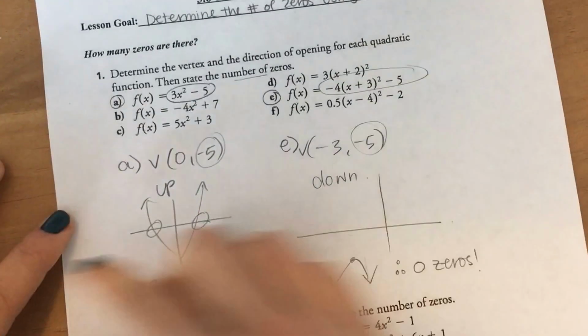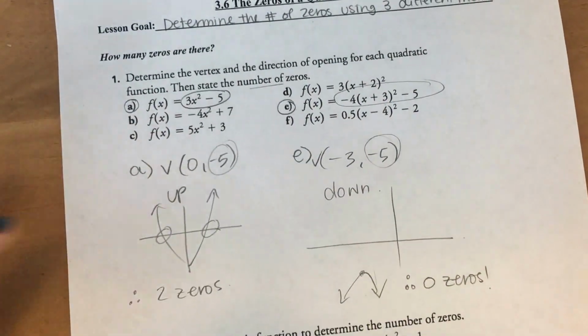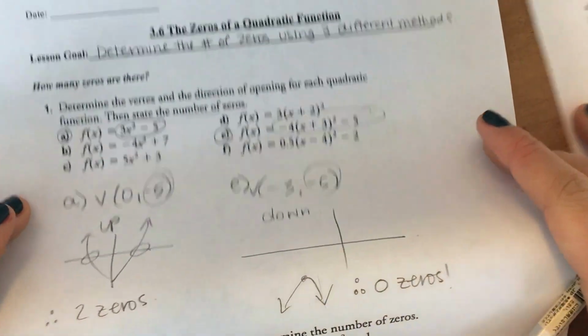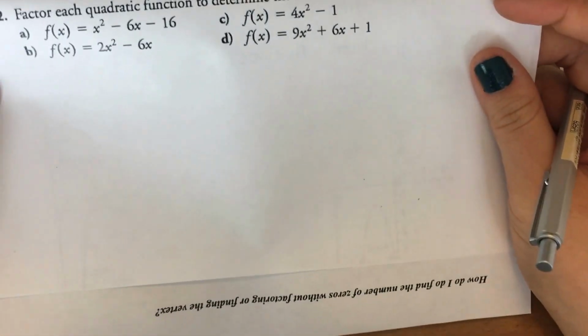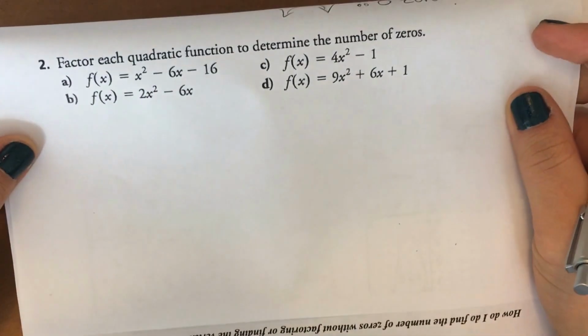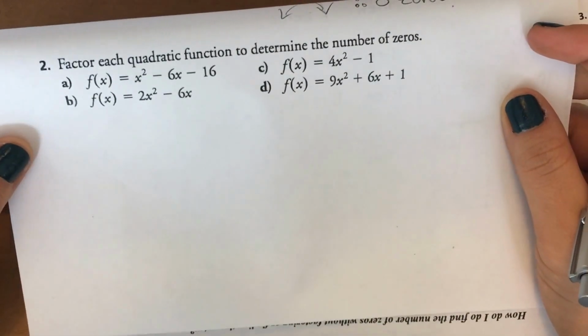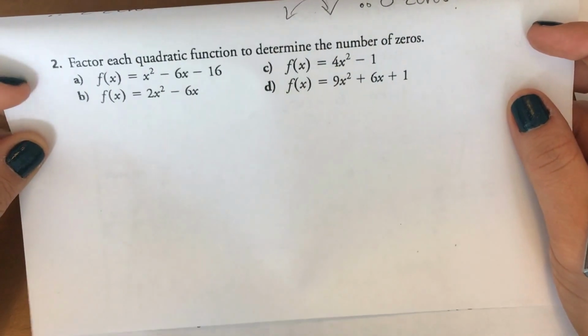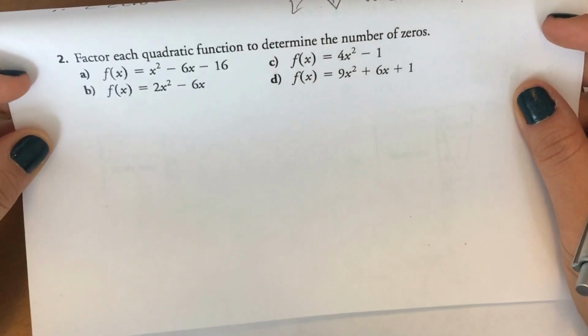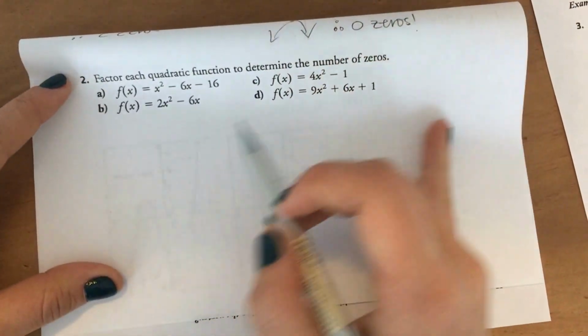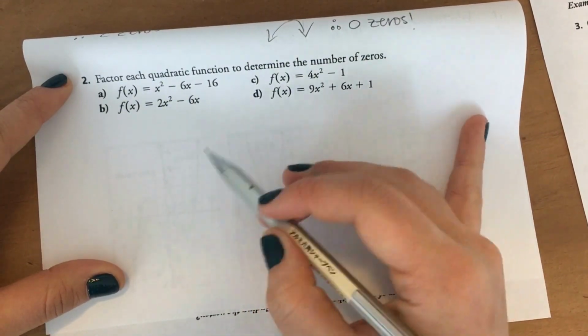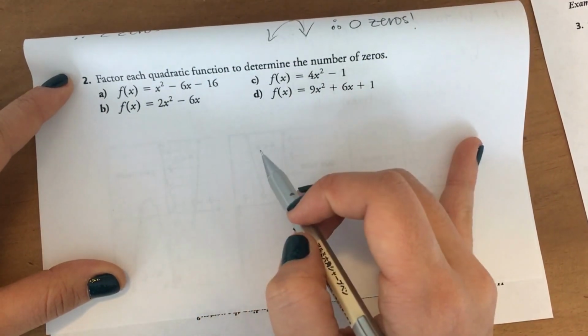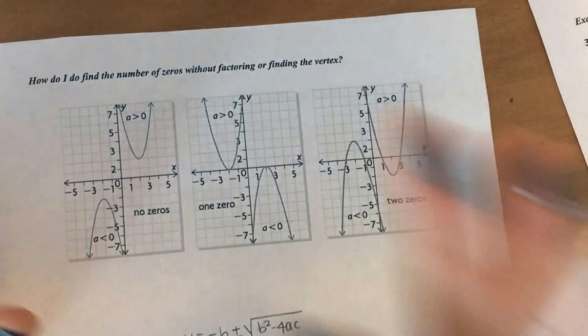Okay, so just logic. The next way that you can do zeros is by factoring. Factoring actually finds you the value of zeros, but if you factor, you can find how many zeros there are, okay? So we've done a lot of factoring together in class. I'm gonna leave this for you guys. See if you can work on this. Check your answers on Schoology. Flip to the back.